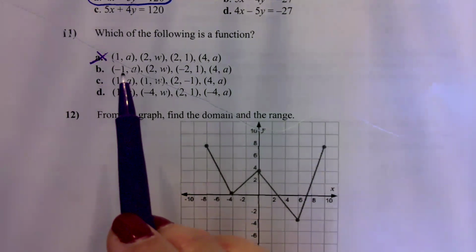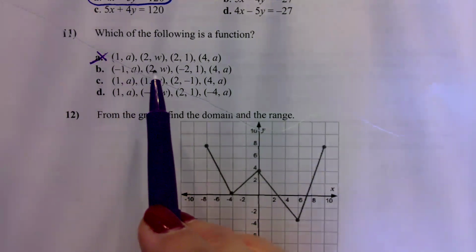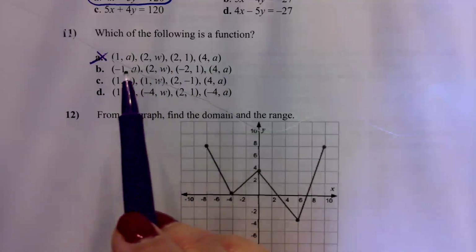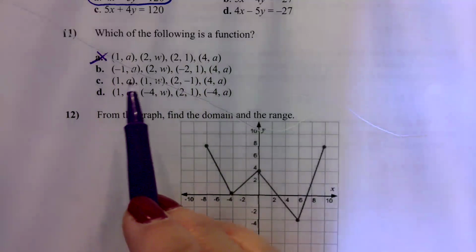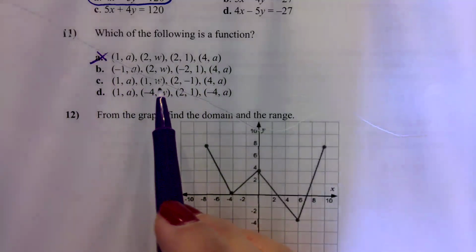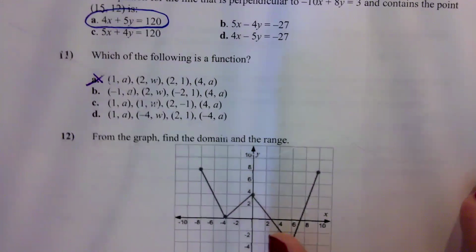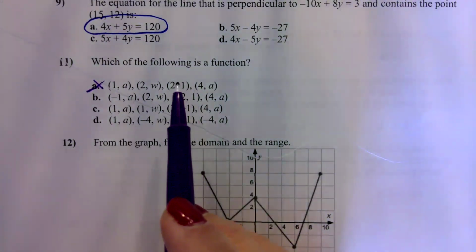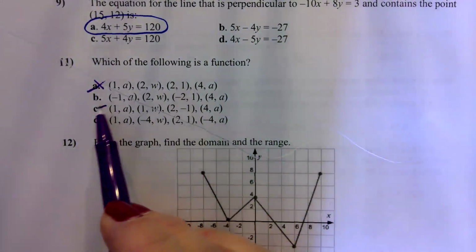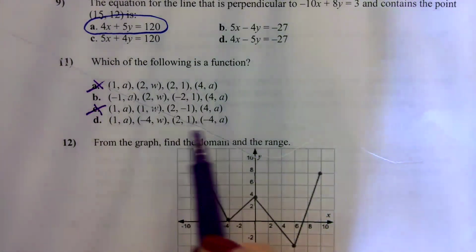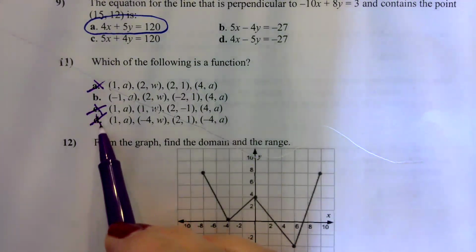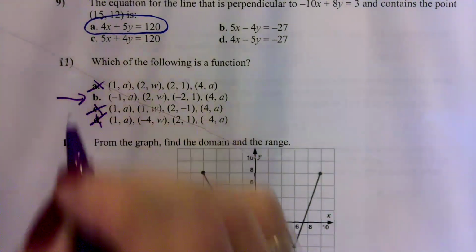B looks like it's okay. A -1, 2, a -2, and 4, they're all going to individual things. C does not work because 1 is trying to go to A and 1 is trying to go to W. Up here it was not an L, it was a 1, but C does not work either. And D does not work because a -4 goes to W and then -4 goes to A. So B is the correct answer.